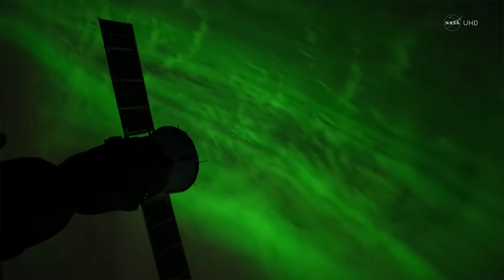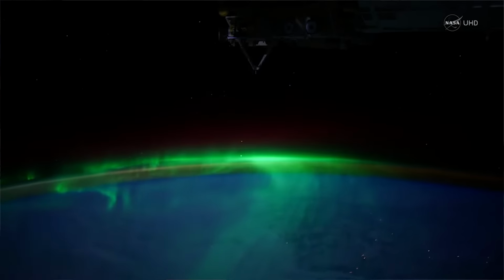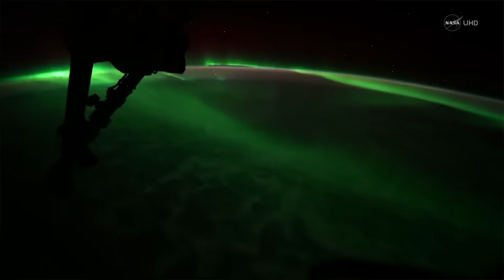Check out this video taken from the International Space Station by the astronauts on board of the Aurora Borealis from above. Absolutely amazing stuff.